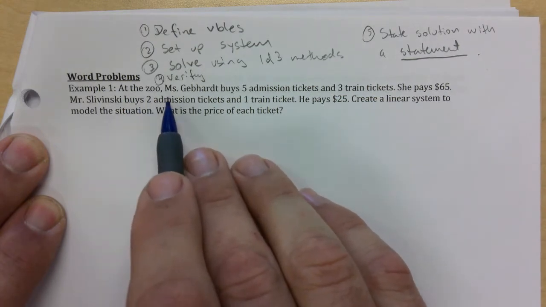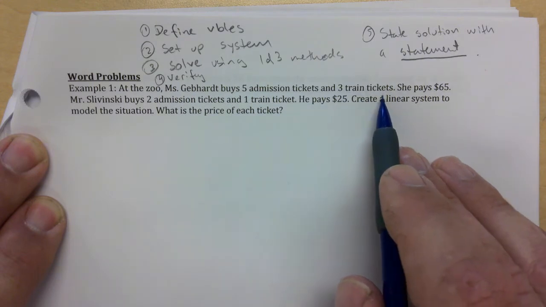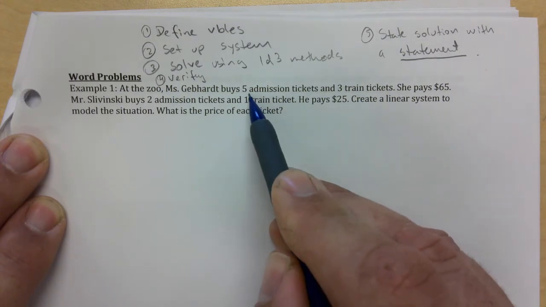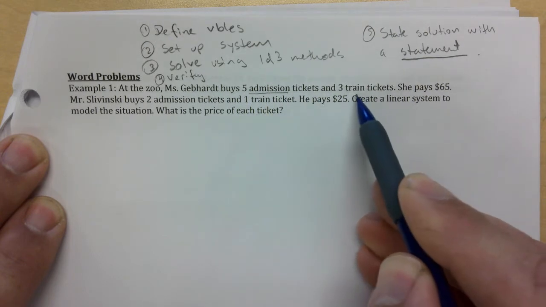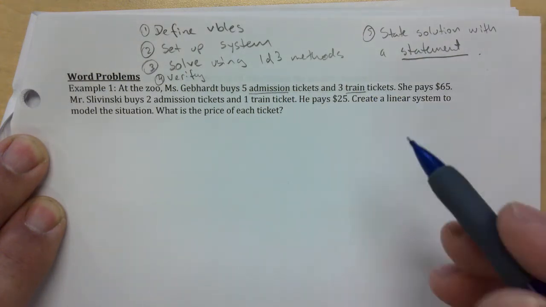Read first. At the zoo, Miss Gebhardt buys 5 admission tickets and 3 train tickets. Okay, so that's a bit of a clue, right? Admission tickets and train tickets. So overall, we're talking tickets, specifically admission tickets and train tickets. So those are your X and your Y, if you will.